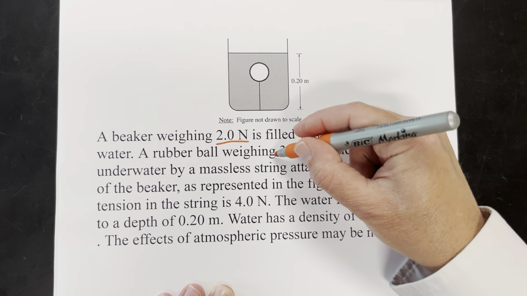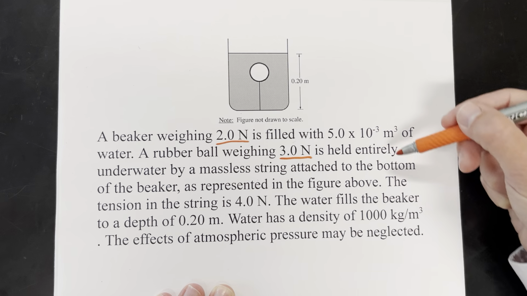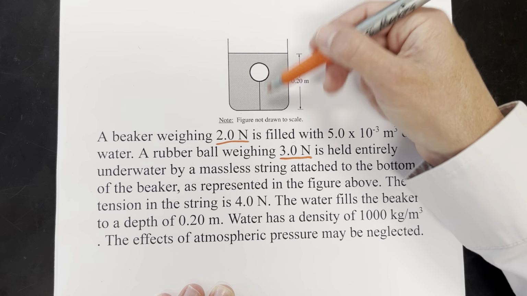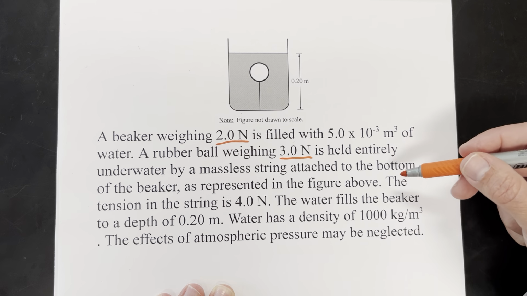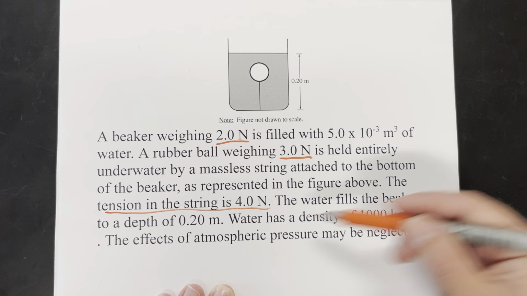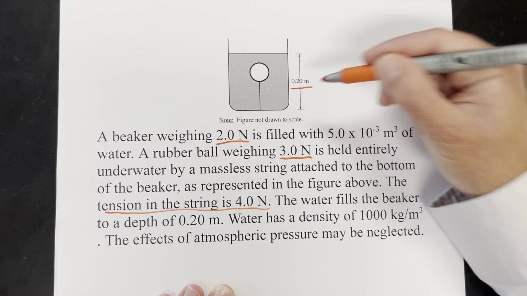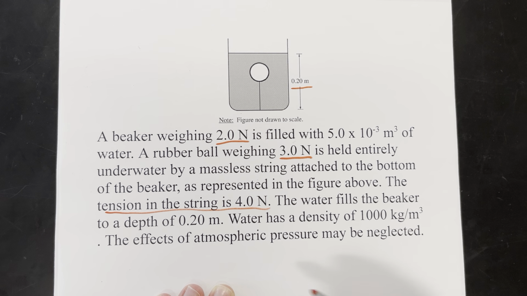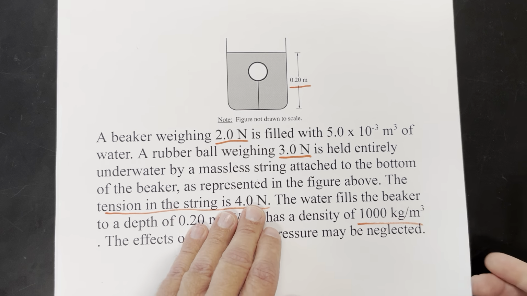A rubber ball weighing 3 newtons is held entirely underwater by a massless string attached to the bottom of the beaker. The tension in the string is 4 newtons. The water fills the beaker to a depth of 0.2 meters. We can see that there. And water, just in case you forget, has a density of 1,000 kilograms per cubic meter. The effects of the atmospheric pressure may be neglected. Okay, that makes things a little bit easier.